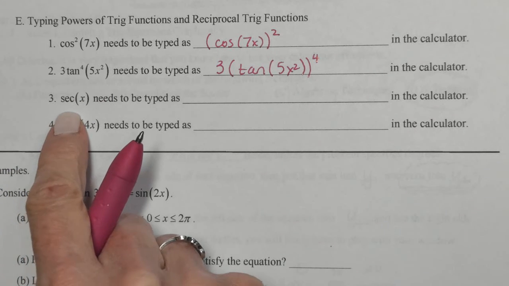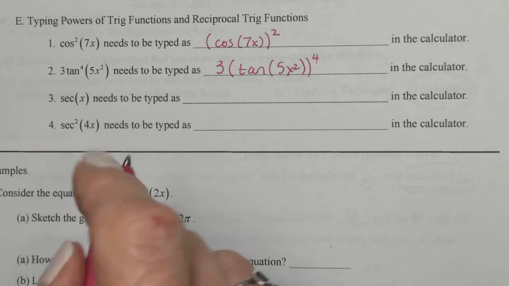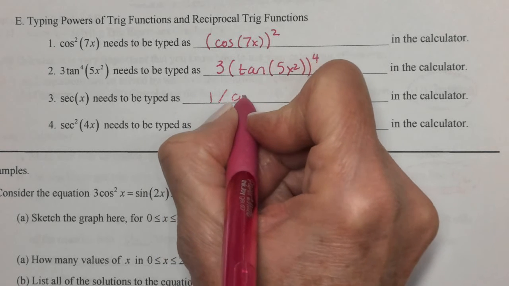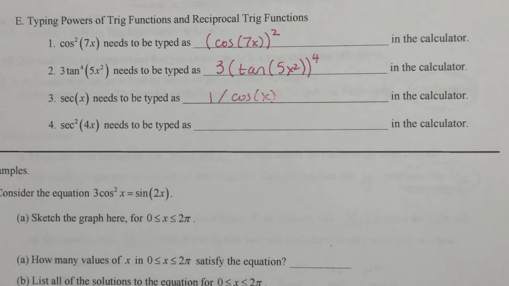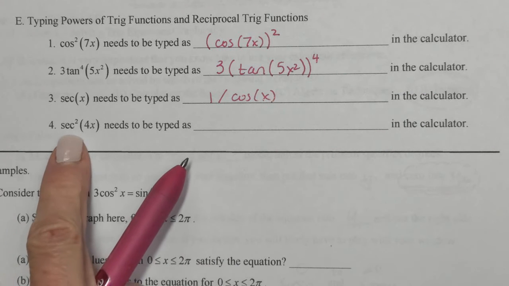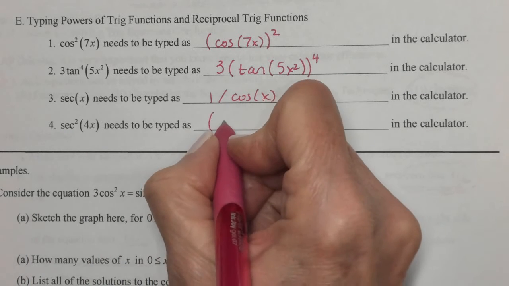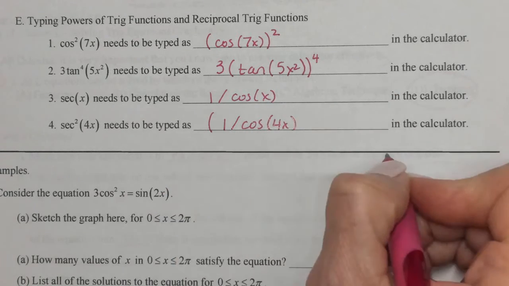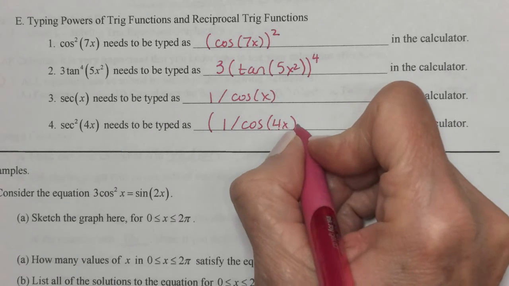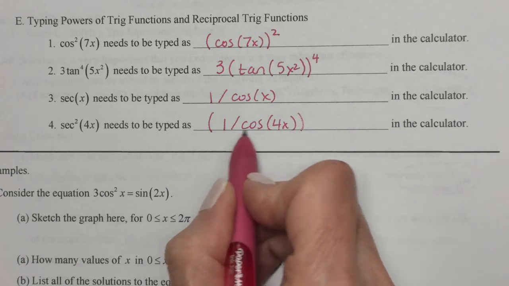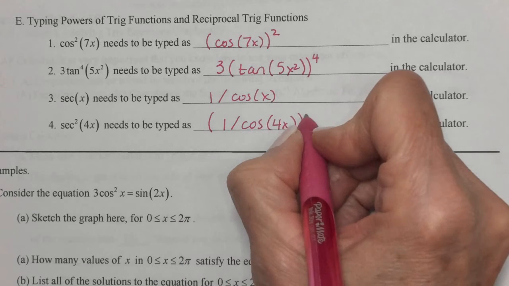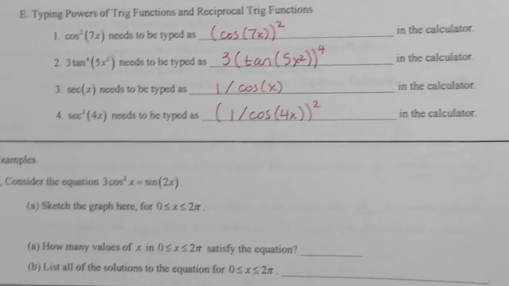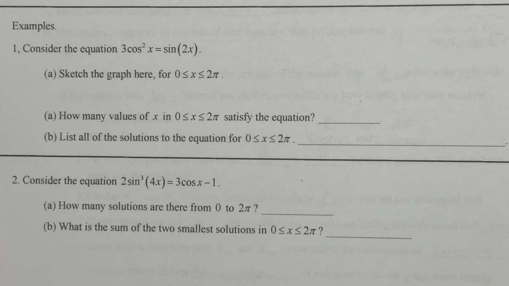On the TI-84s, there is no secant button. So when you're typing it into the calculator, you need to think of that as 1 divided by cosine of x. Okay? So if you need to square secant, parentheses, 1 divided by cosine of that 4x that's there, close parentheses on your 4x, close parentheses on your 1 divided by cosine, and then raise it to that power. Okay? All right, now for some examples.